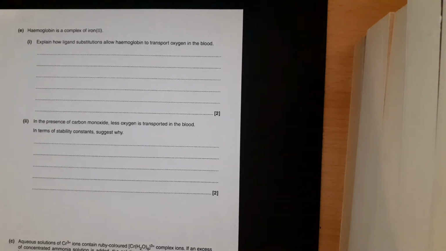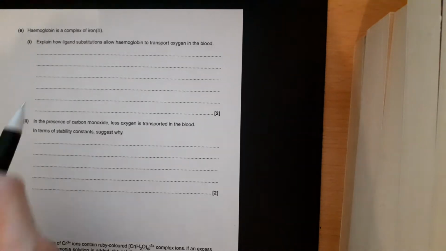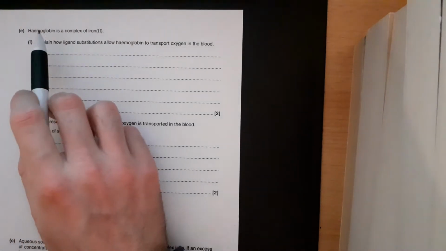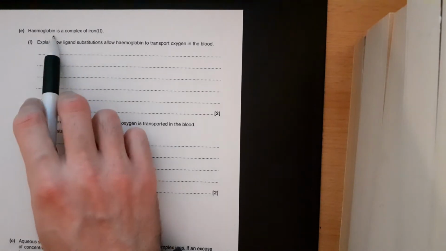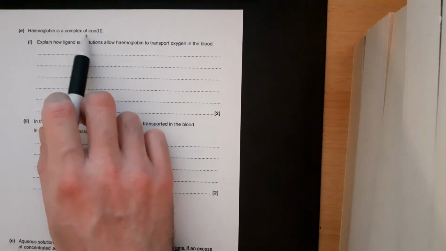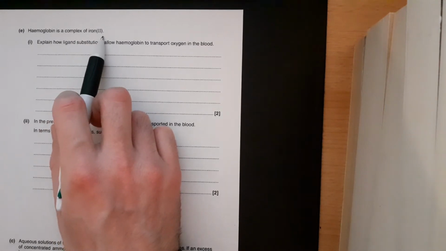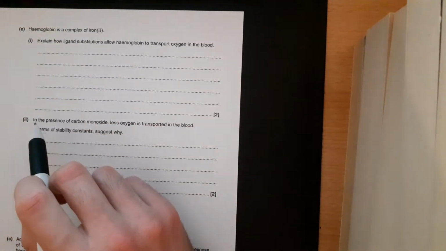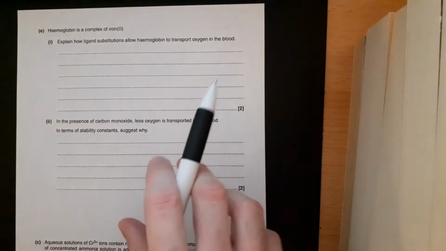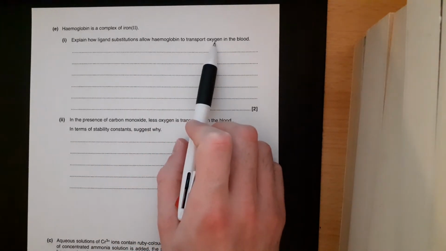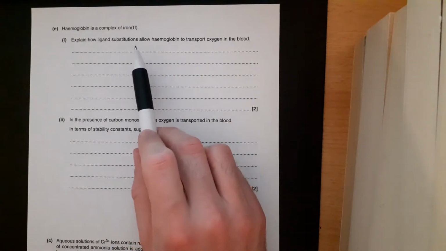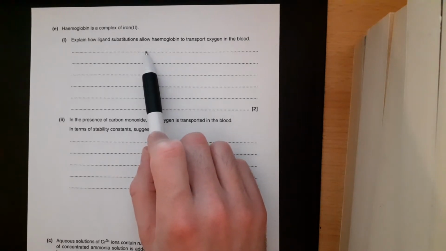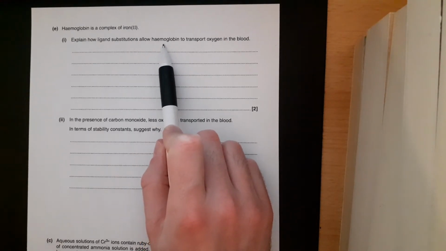This question here is bringing a little bit that you need to know about that links these to sort of biological relevance. Talking about hemoglobin, as it says, hemoglobin is a complex of iron 2, so it's got this Fe2+ complex ion in it. So it's asking us, explain how ligand substitutions allow hemoglobin to transport oxygen in the blood. Okay. So the way this works then is that the oxygen molecule acts as a ligand to the iron Fe2+ ion in the complex that's in hemoglobin.